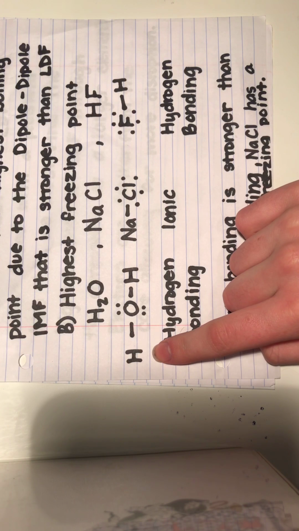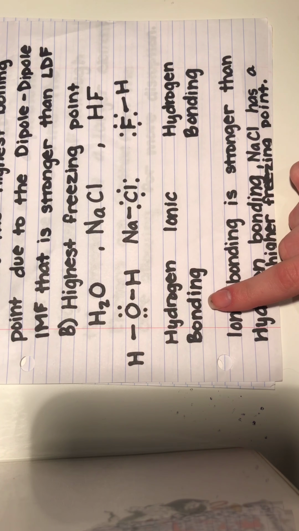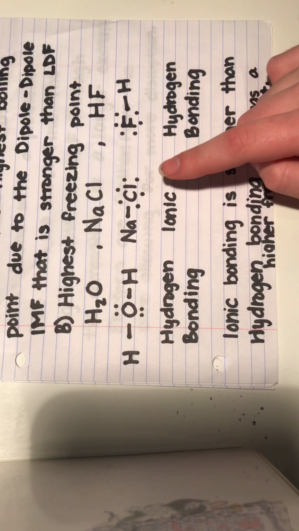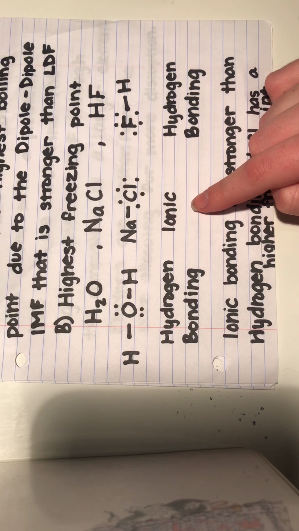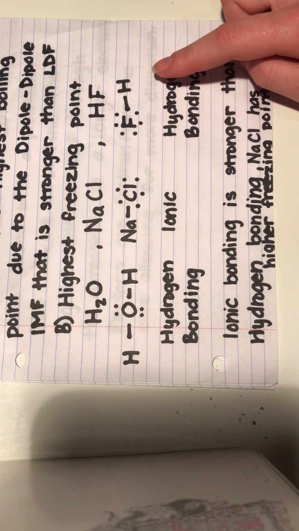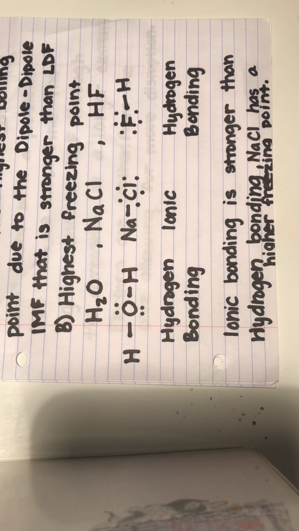Here we see hydrogen bonded directly to an oxygen molecule, giving it a hydrogen bond. We have Na bonded to Cl, however it may be polar, it is an ionic bond because NaCl is an ion. HF, this has hydrogen bonding because we have hydrogen directly bonded to fluorine, therefore giving it the name hydrogen bonding.